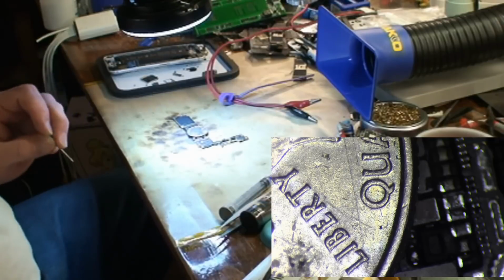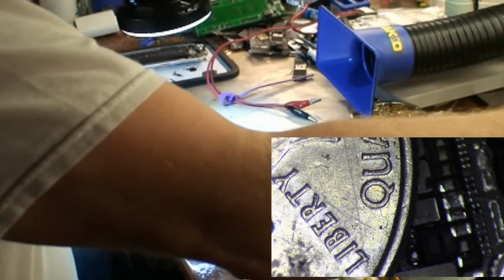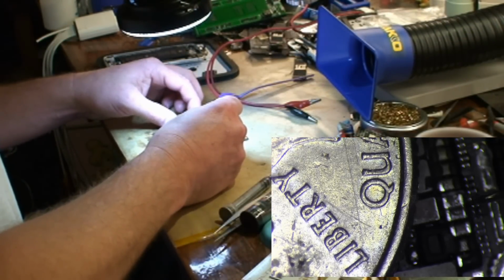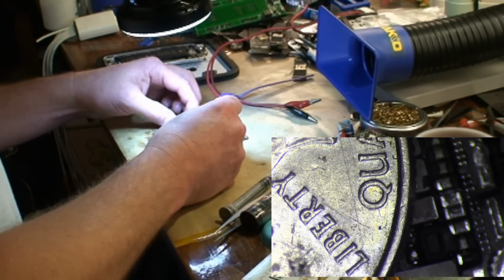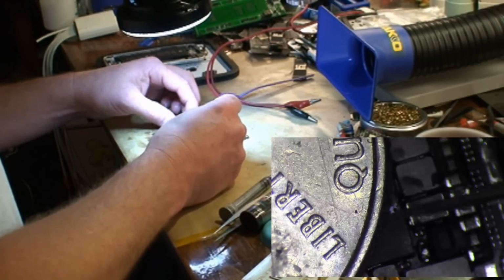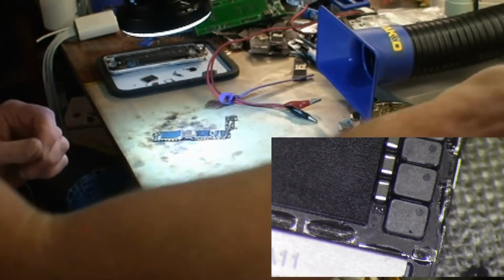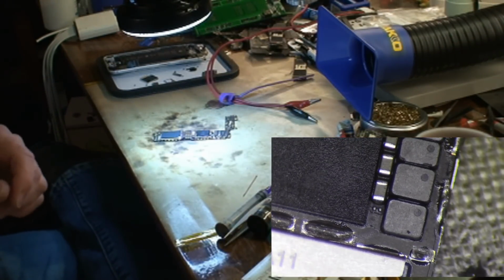I'm going to leave that cap like that. Even though it's touching this side right here, it doesn't matter. All these three caps are on the same circuit, so that doesn't matter at all. So anyways, that's what we're going to do. Let's just check, make sure our short's gone.